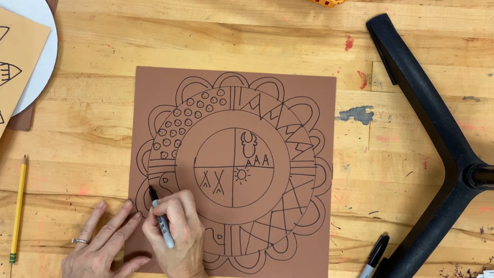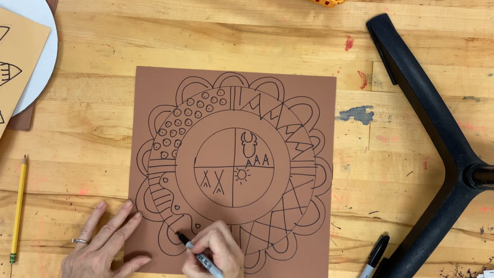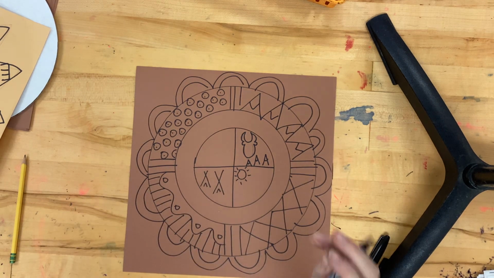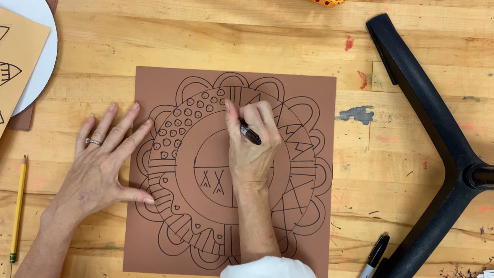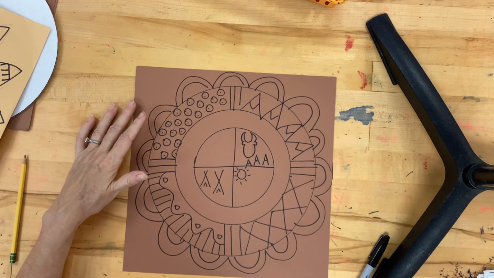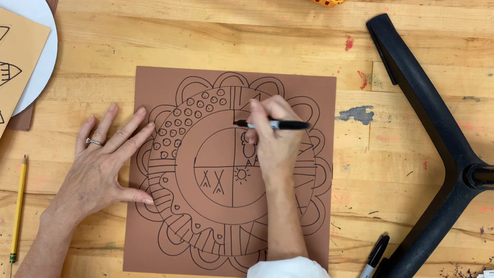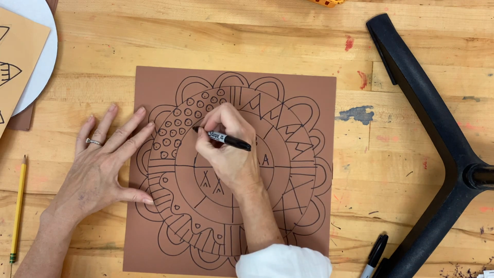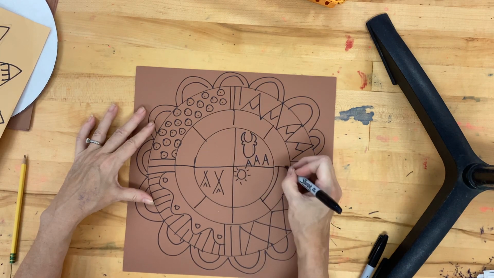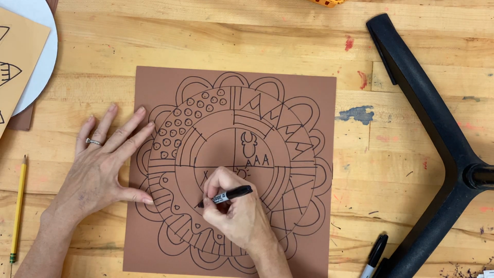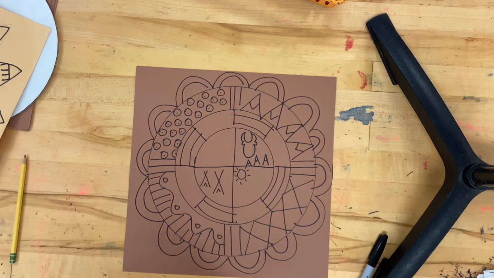So when you're done, if you have anything that you drew in pencil, you want to make sure you've gone over everything in Sharpie. Then when you're all finished with that, you are going to cut it out, color it in. And when you color it in, we're going to color it in colored pencils. Now, that gives you a pretty good start. So that is what you should be doing today.